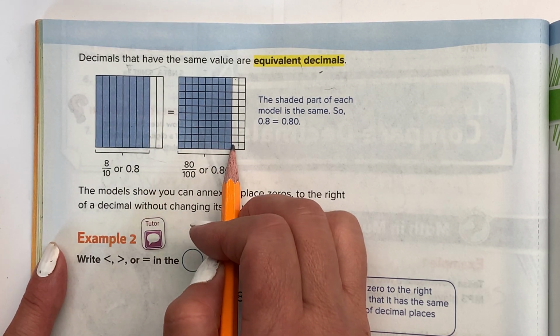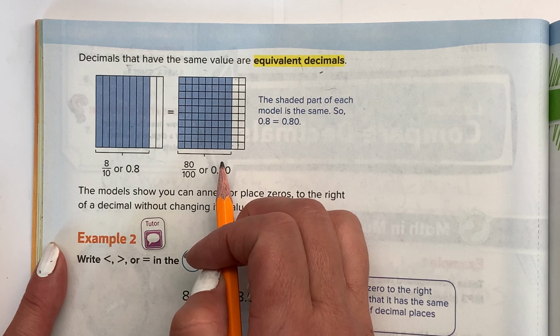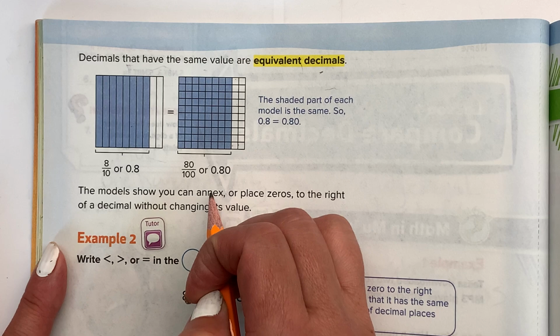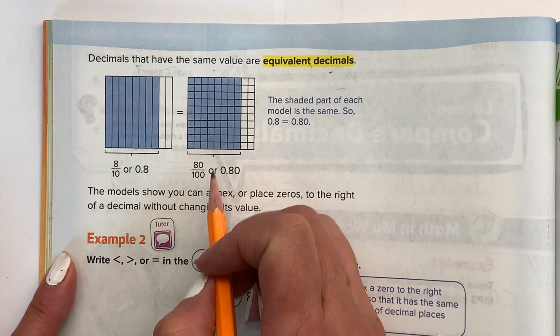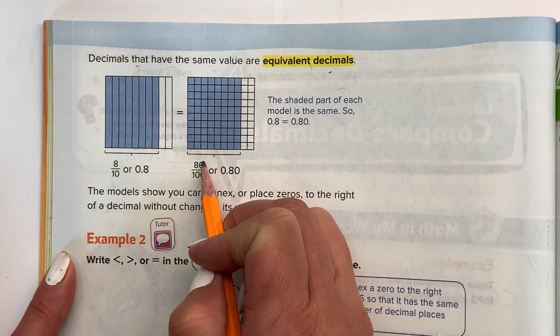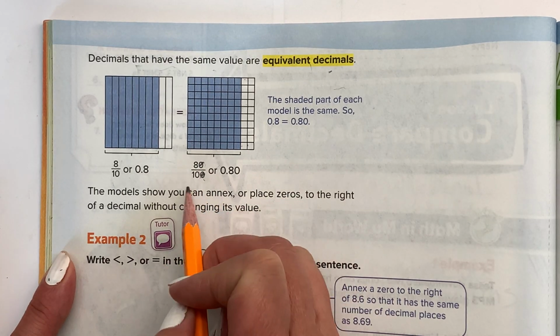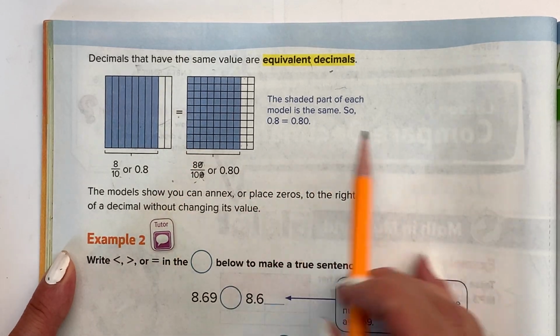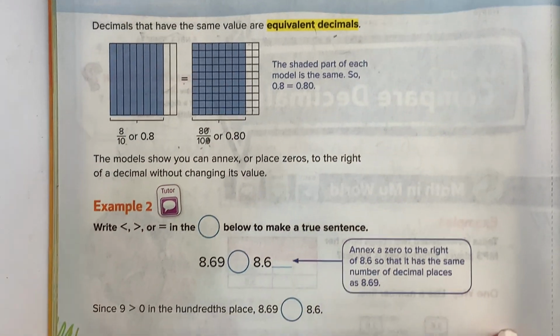They're just divided into smaller increments, but they could simplify down to 8/10 bars because there's a little trick. If there's a 0 on both top and bottom, you can cancel it. But we won't learn that until a little bit later in the math book. But can you see how they're both the same? So they are equivalent fractions. Equivalent decimals.